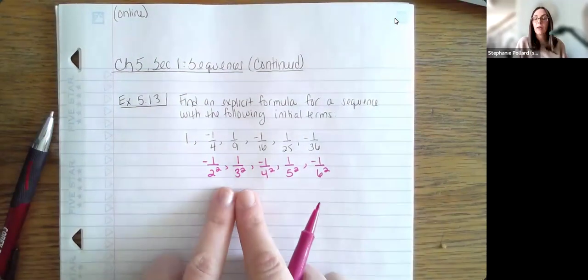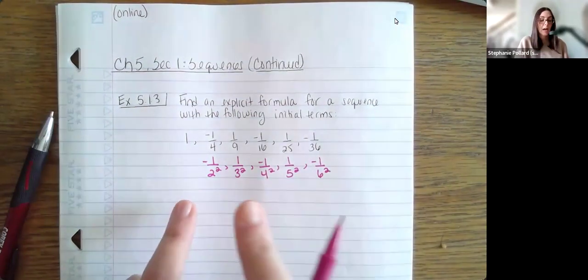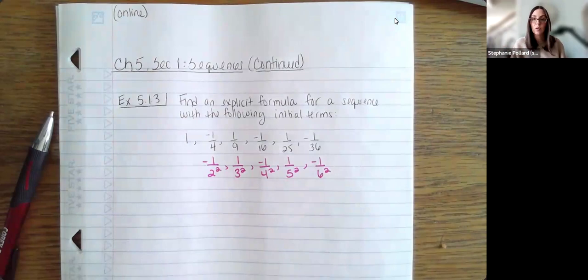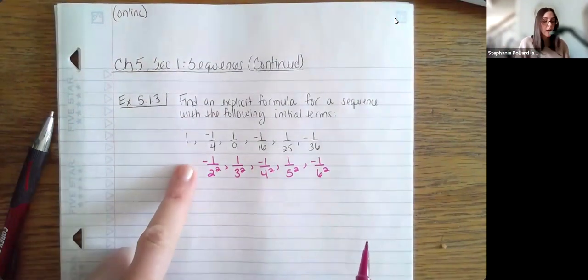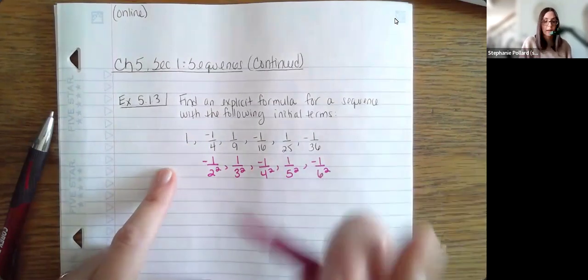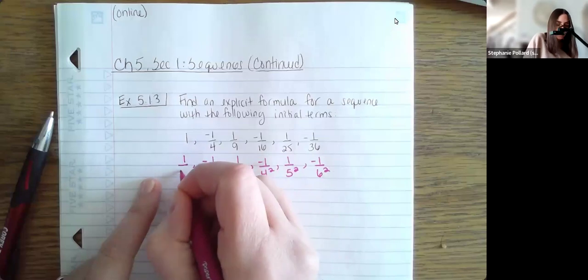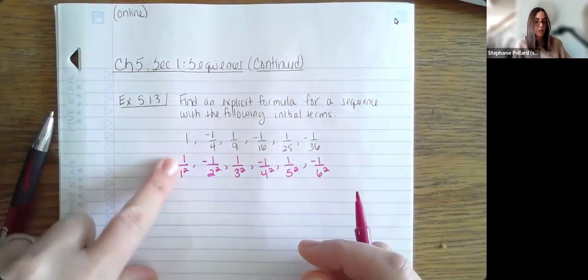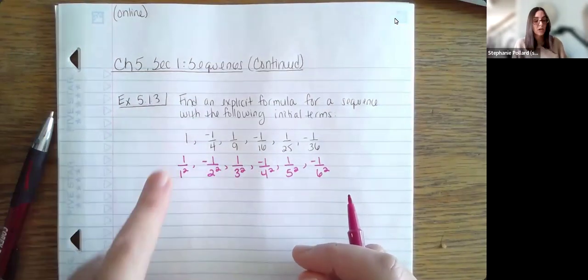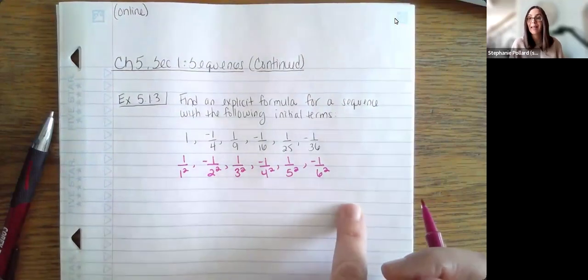So you can see the pattern is just the numbers going up by 1 and being squared. Now the pattern actually does hold for the first case because you can always divide by 1. So this is 1/1 squared. This is the same answer, right? 1/1 squared is just 1. So I do have a very clear pattern here on what's happening.